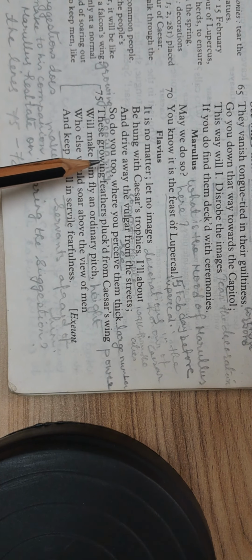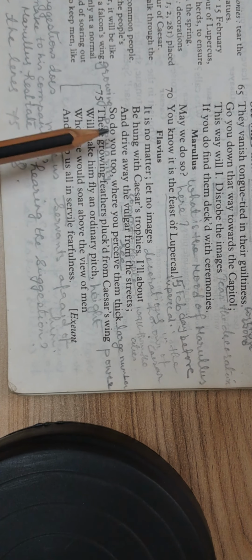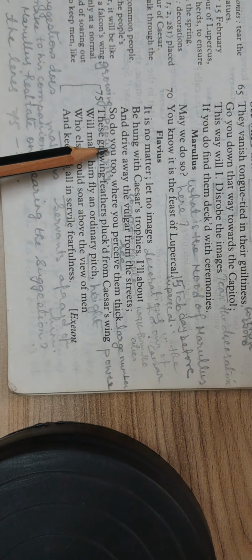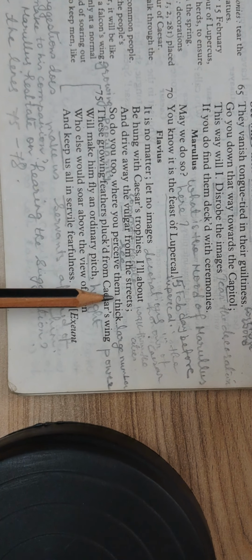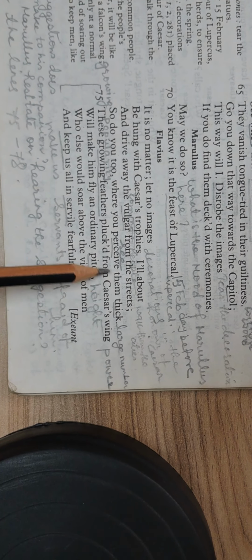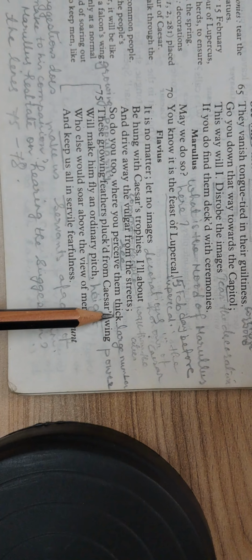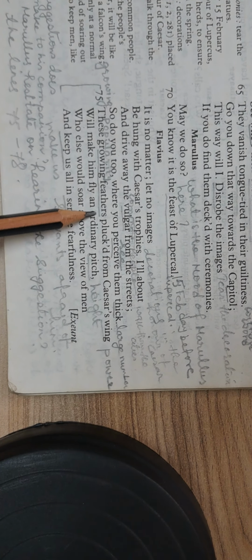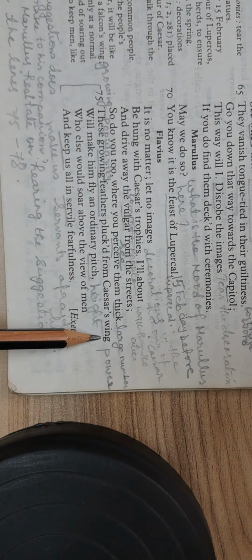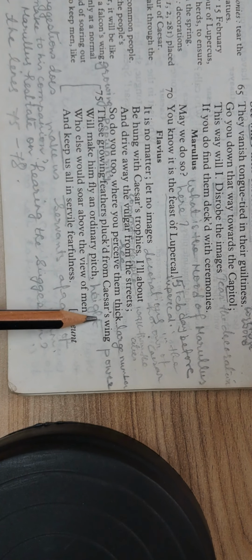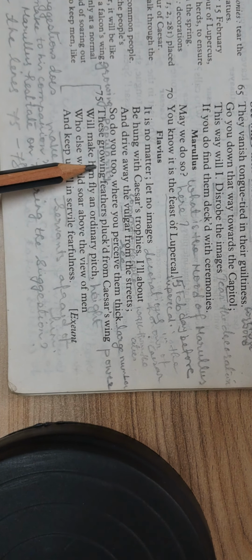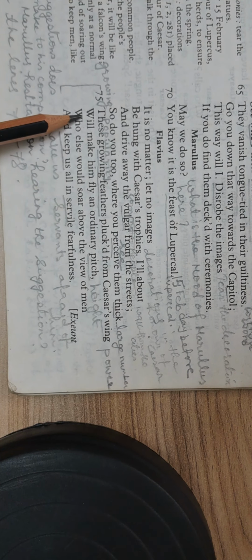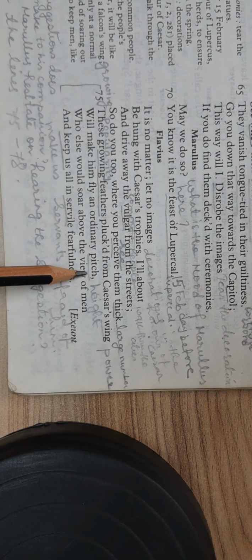On the street you walk on, if you find any commoners, any citizens gathered and celebrating, go and drive them away. I will also drive them away from the streets I walk on. And where you perceive them thick, in large numbers celebrating, pluck these growing feathers from Caesar's wings. Why do they want to do this? Because they want to decrease the popularity of Caesar. Growing feathers means popularity.